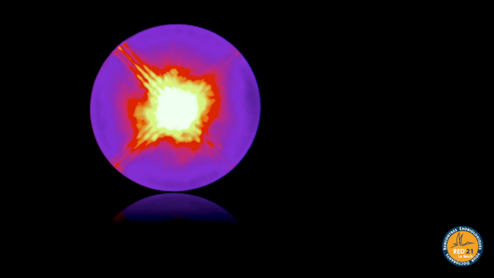For example, here is what a star would look like if you looked at it without a coronagraph, and you see all these diffraction patterns. You see also this cross, which is due to the diffraction of what we call the spiders, which is what is actually maintaining the secondary mirror in a telescope.